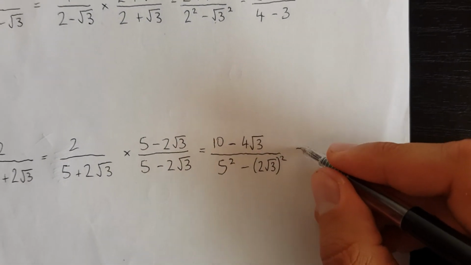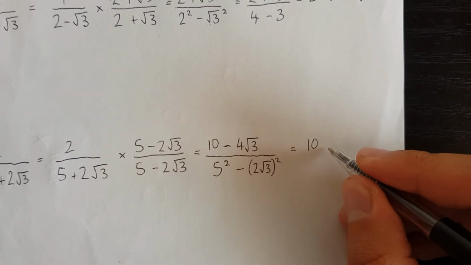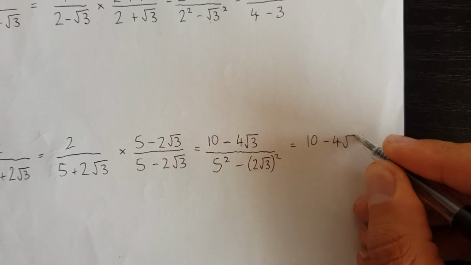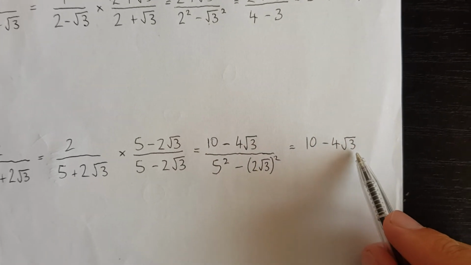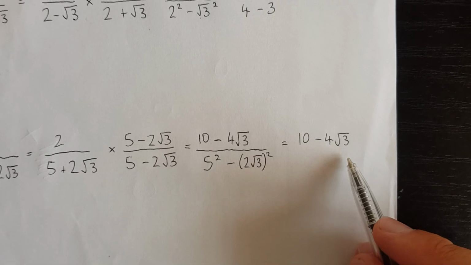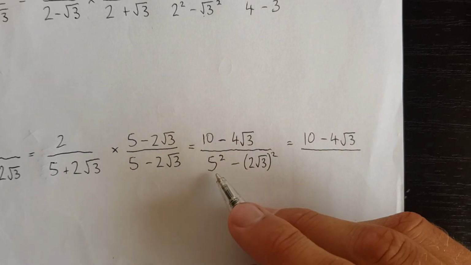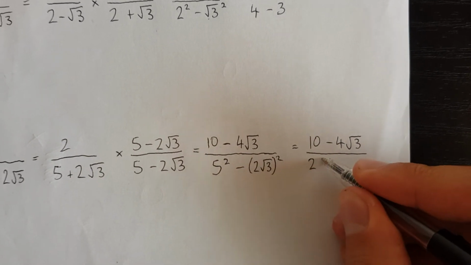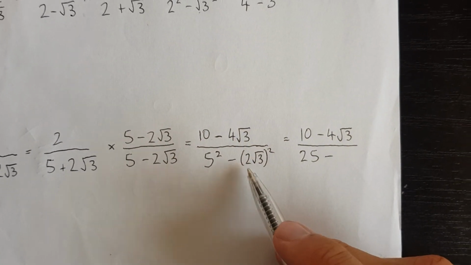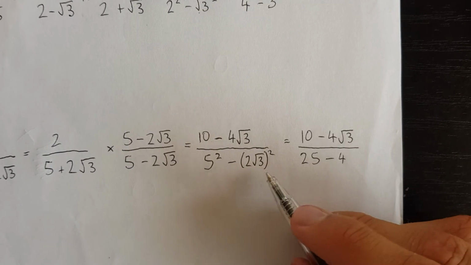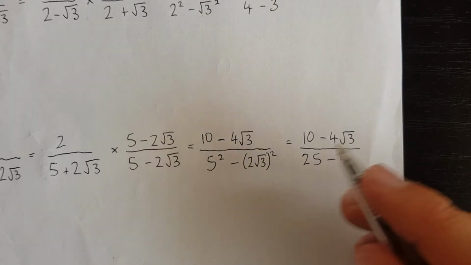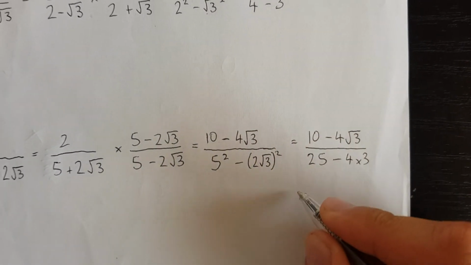All right, let's have a look. The numerator won't change. So 10 minus 4 root 3. Always look to see if you can simplify the surd. In the case of it being 3, we can't. 5 squared will be 25. Minus 2 squared is 4. Times the square root of 3 squared will just be 3.